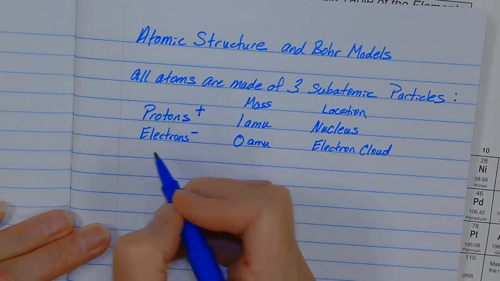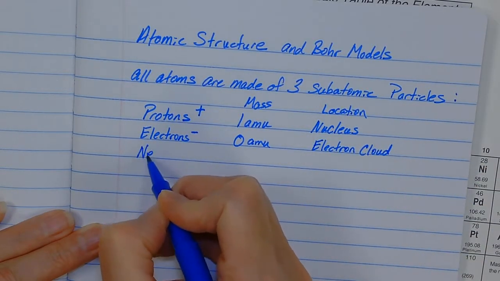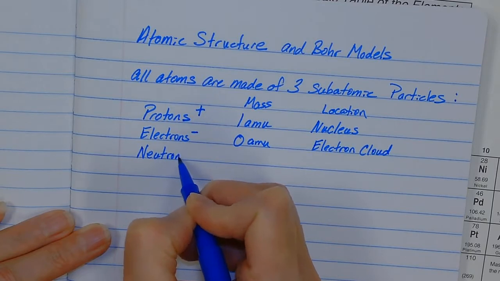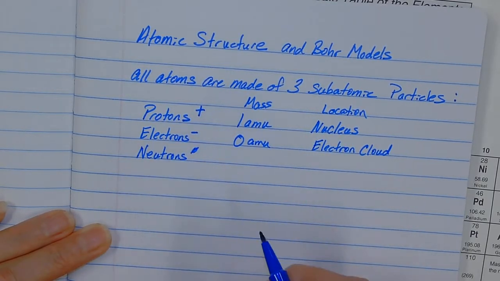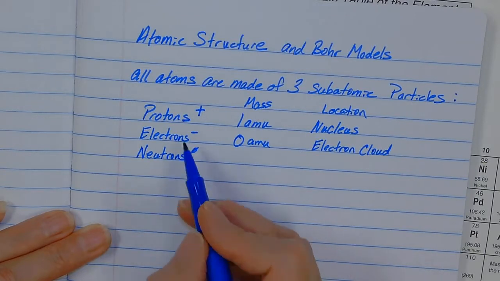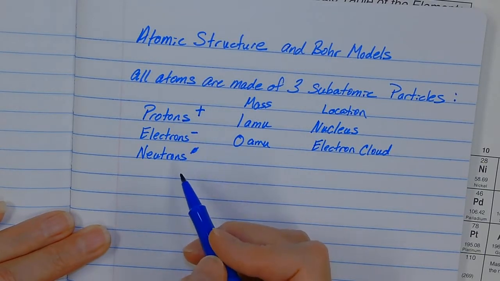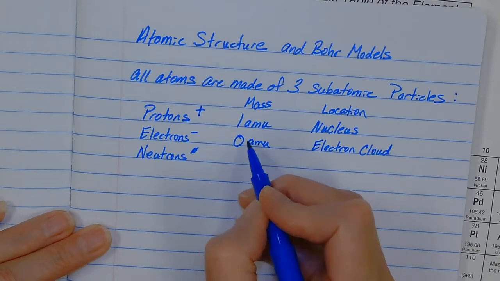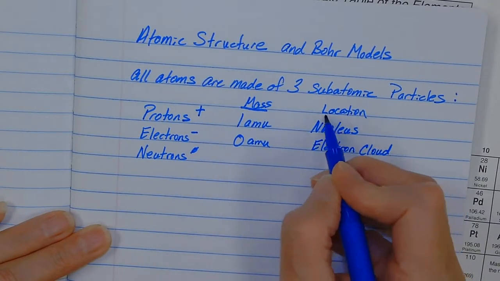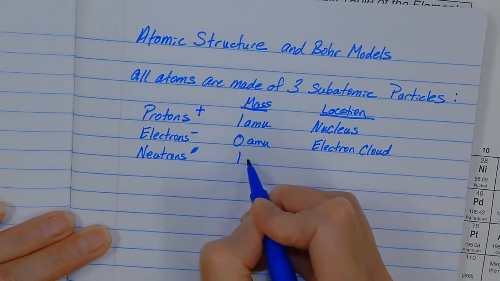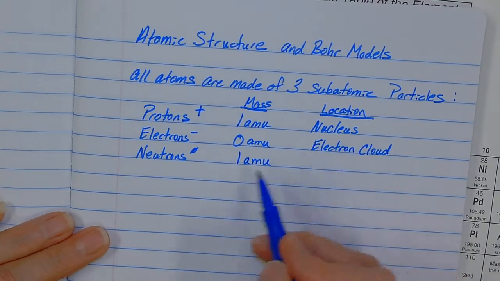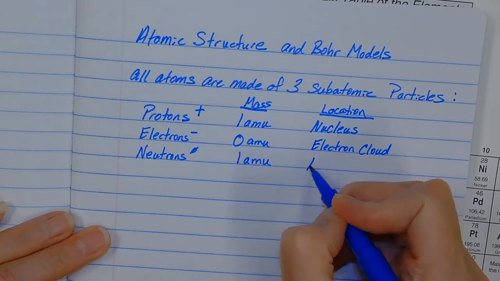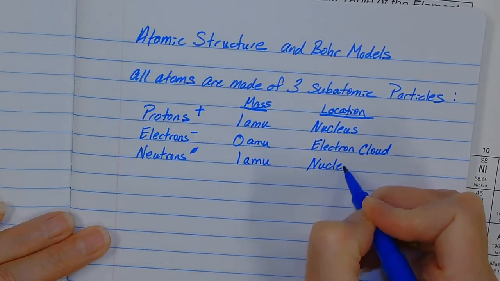And then the last subatomic particle are the neutrons. Neutrons are neutral. So we draw a 0 with a line through it. They are relatively the same size as a proton, and so therefore we say they have a mass of 1 AMU, and they are also in the nucleus with the proton, so they are located in the nucleus.